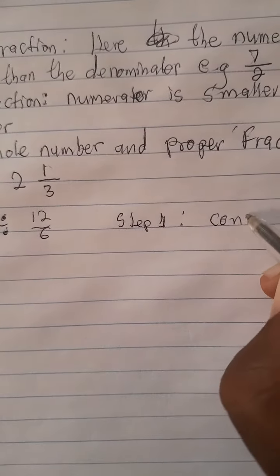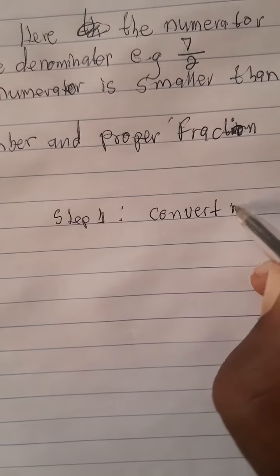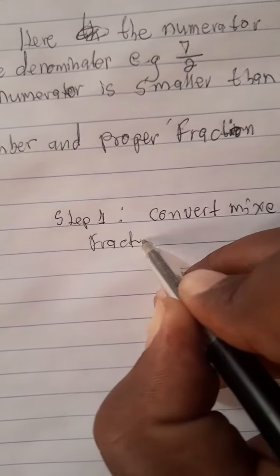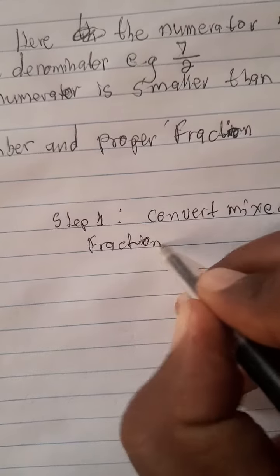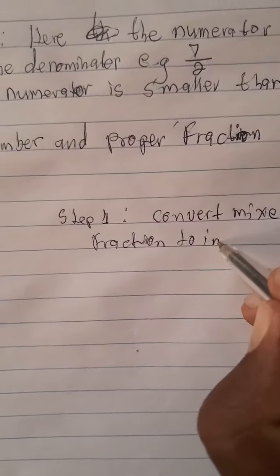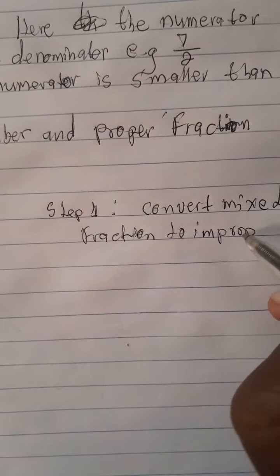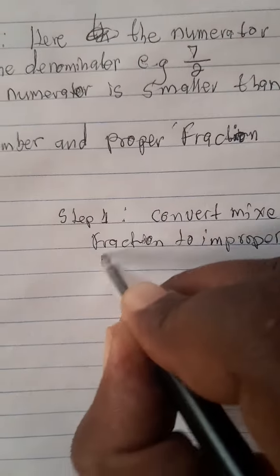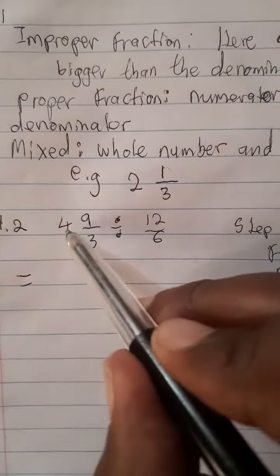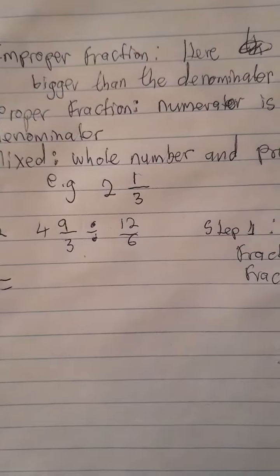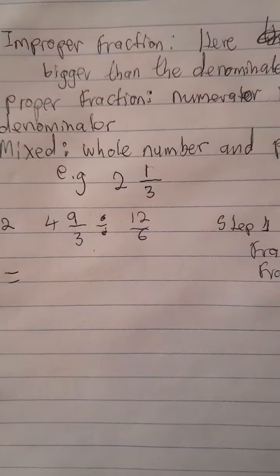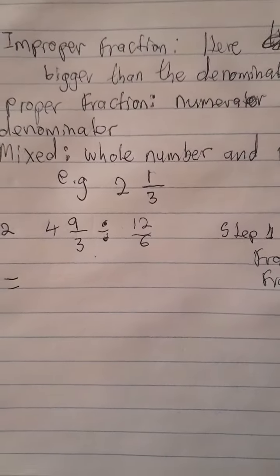convert mixed fraction to proper or improper, right? You never know, maybe it could be improper sometimes, right? So to improper fraction, right? That's the first step. So in other words, we could say 4 times 3. We all know that 4 times 3, guys, will give us 12. And what about 12 plus 9? That will be 21. Right?